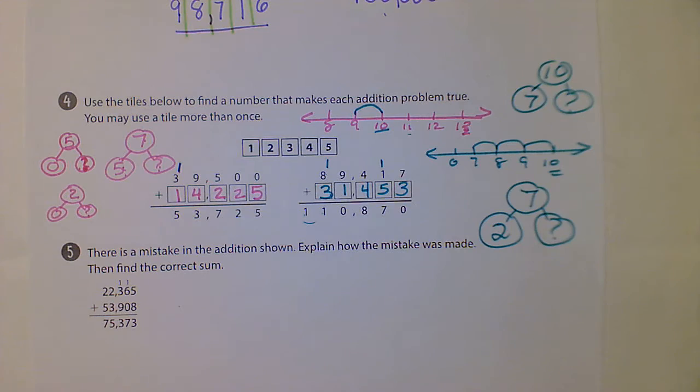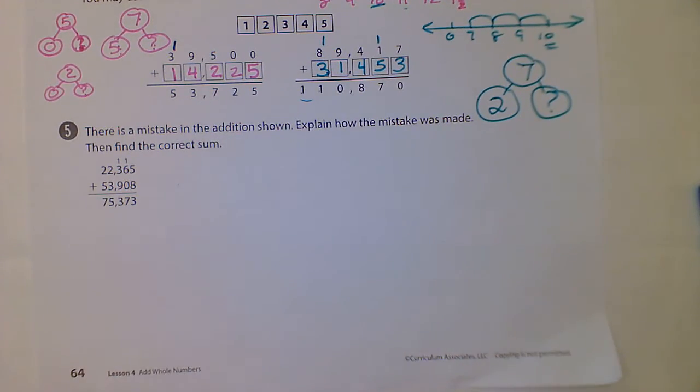All right, we just have one more question. I have to be honest, I'm getting really sleepy, guys, so let's hope that I don't make a mistake on this because it is way past my bedtime. So here we go. Number 5.